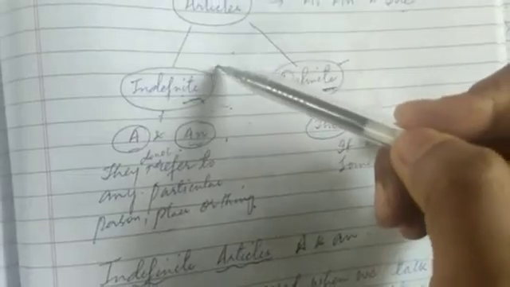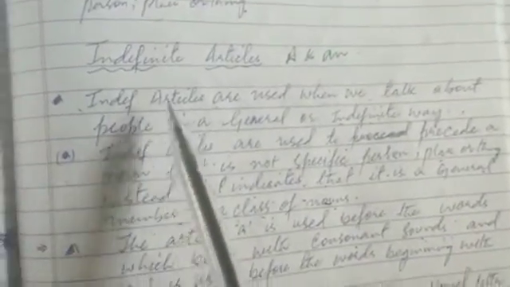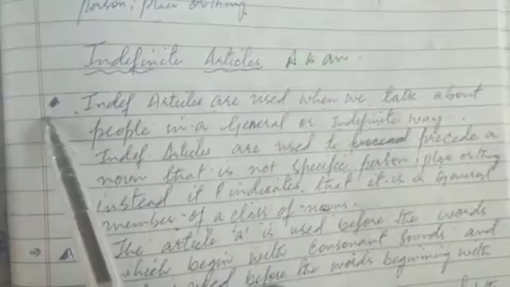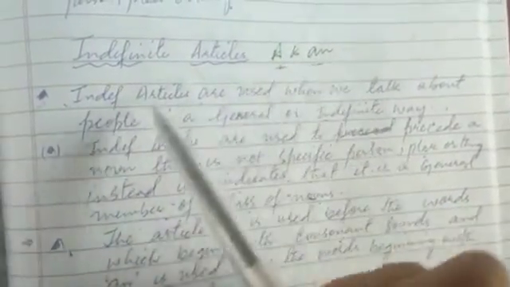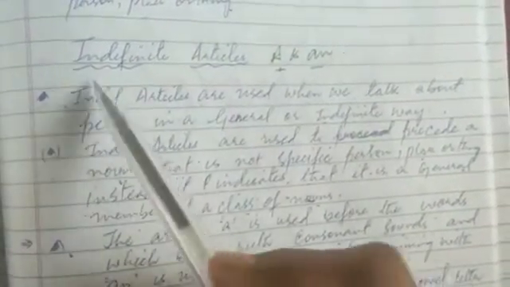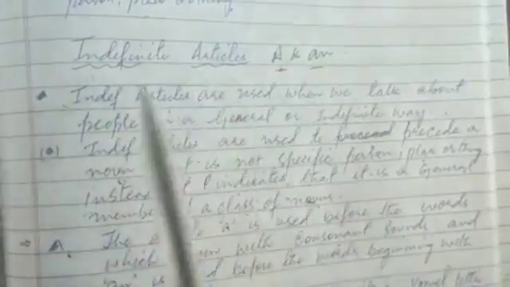Now, we will go through first the use of indefinite articles, that is a and an. The first two points will be about both articles, a and an, and the third one makes the difference between the use of a and an. The first two are about the group, that is indefinite articles.